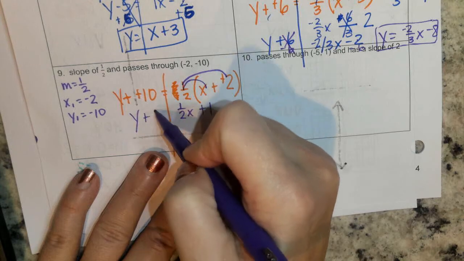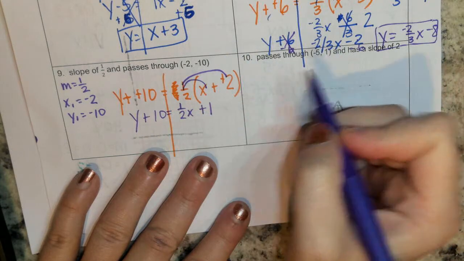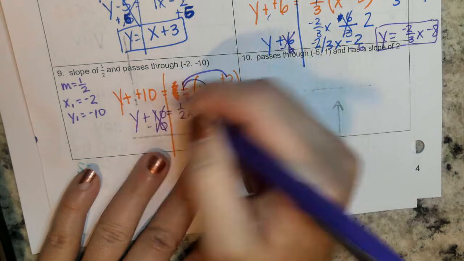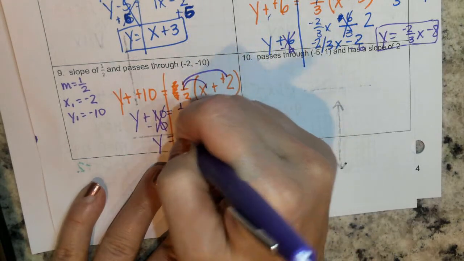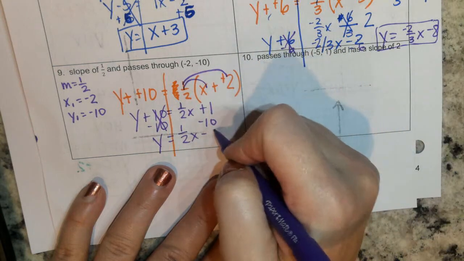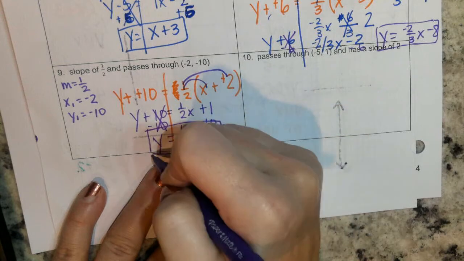And then we have y plus 10 over here. We got to get this y by itself. So let's subtract 10 from both sides. Y equals 1/2 x minus 9, because that left us with a negative 9.